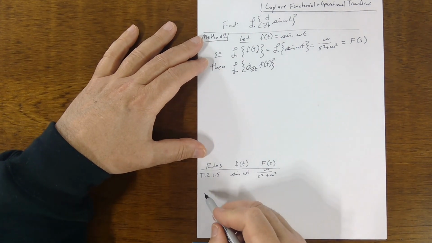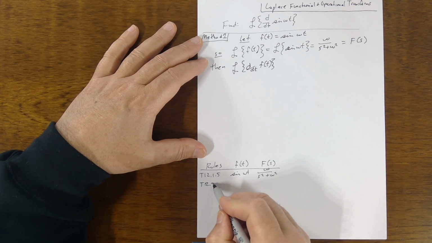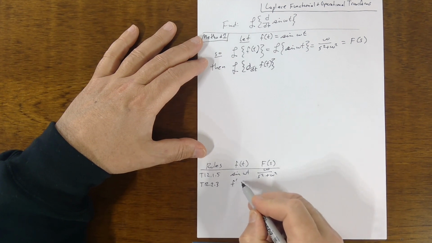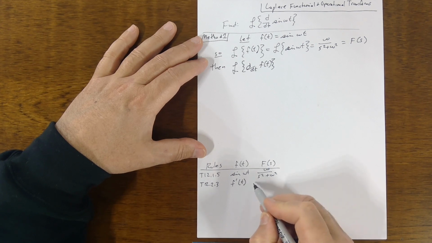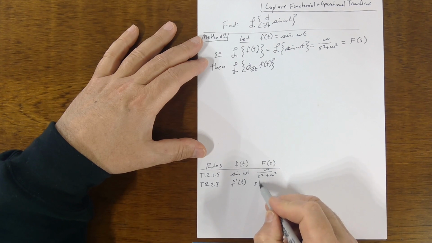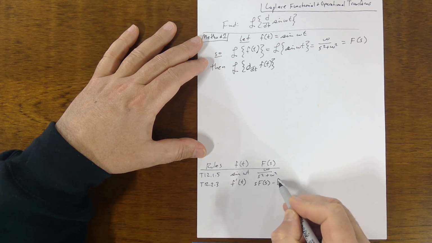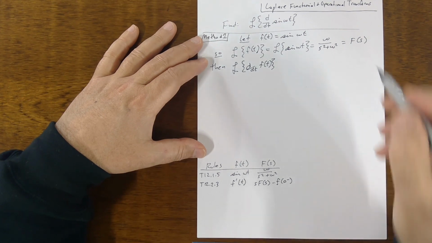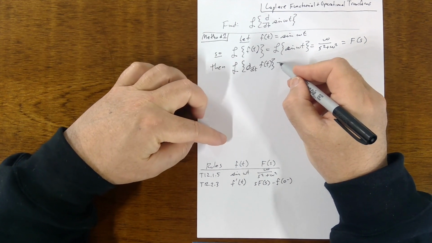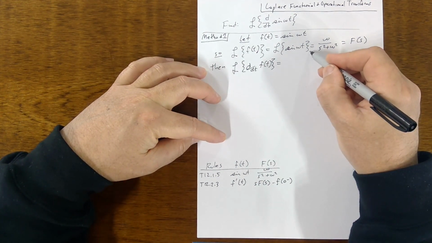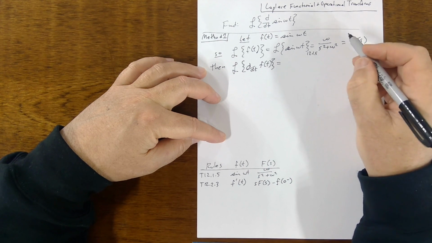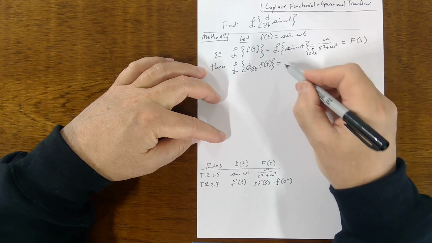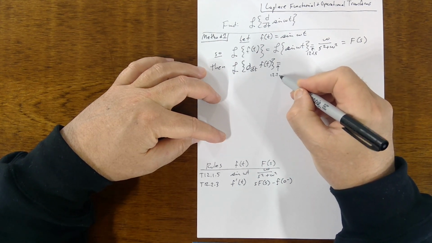Okay, if that's the case, then the Laplace of the derivative d/dt of f of t is, and then we have another rule, from table 12.2.3. We have this rule: the Laplace of f prime of t is s times big F of s minus little f, the time domain f, evaluated at 0 minus. So apply that rule here. Up here we use 12.1.5. You could even write that on the equal sign here. And here we're using 12.2.3.